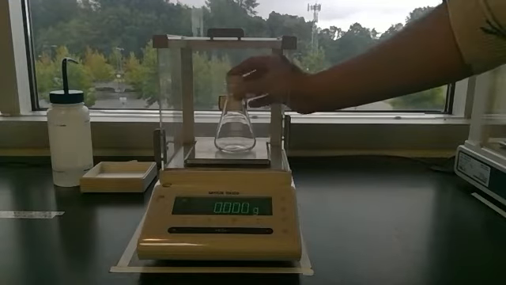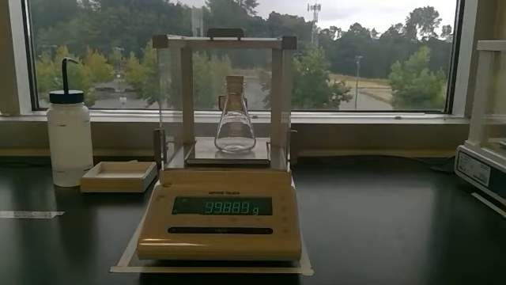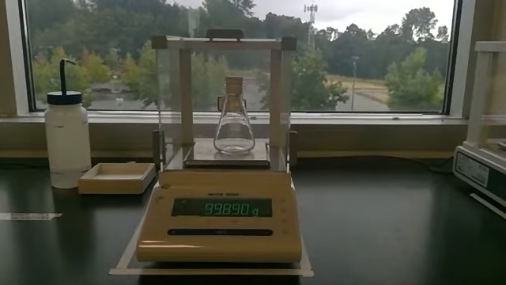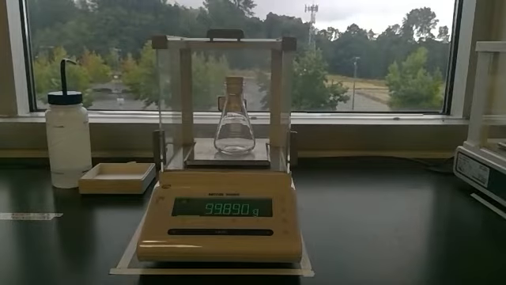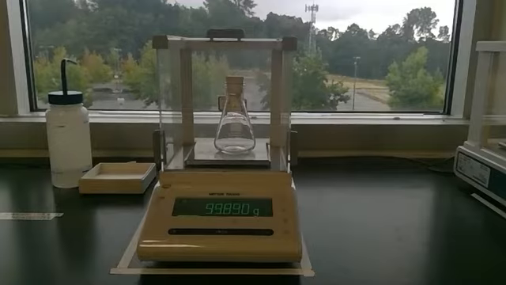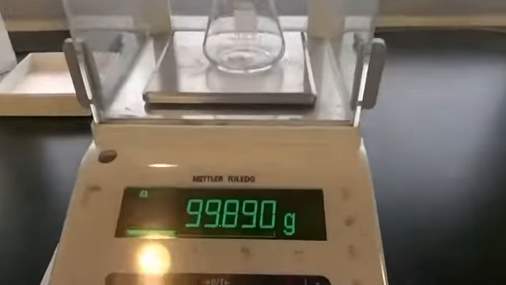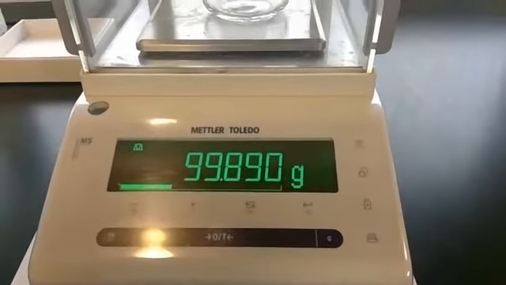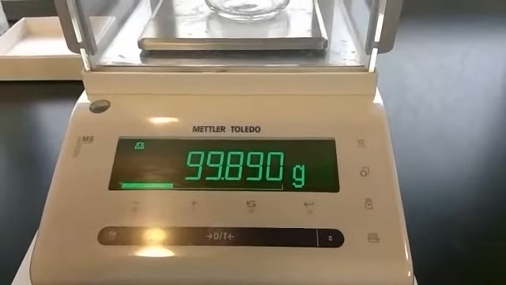So I'm first going to take the mass of this flask with the stopper in it, and I'm going to zoom up on this. Hopefully you can see it now, but if not, we're at 99.890 grams.